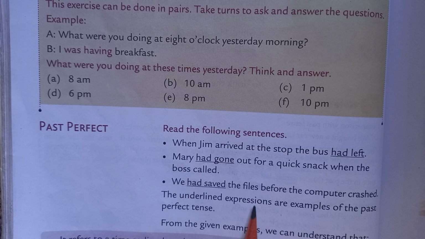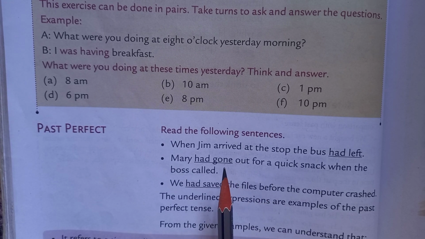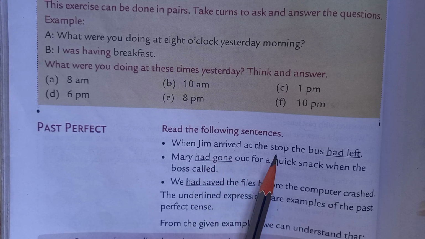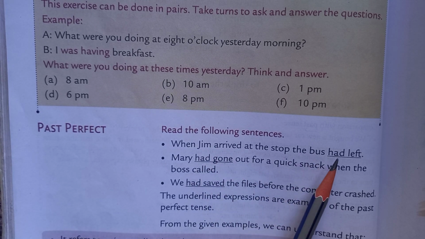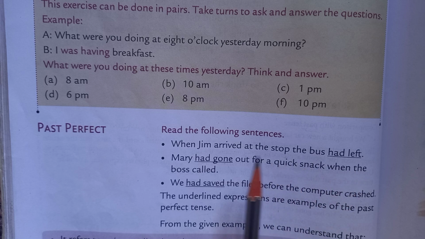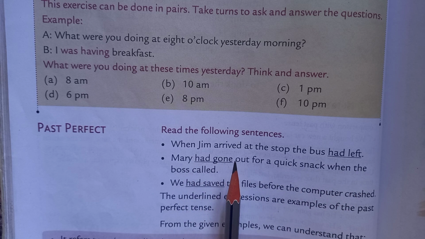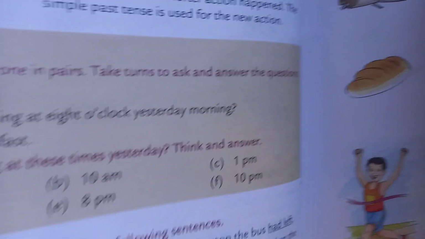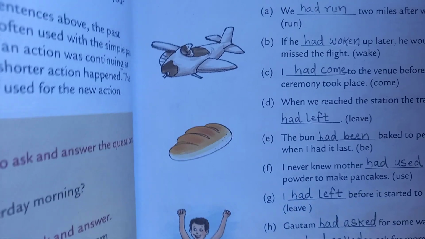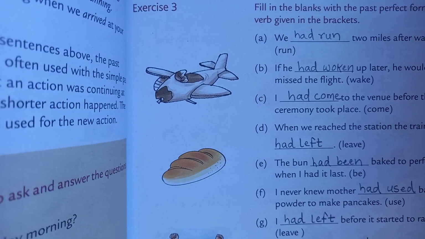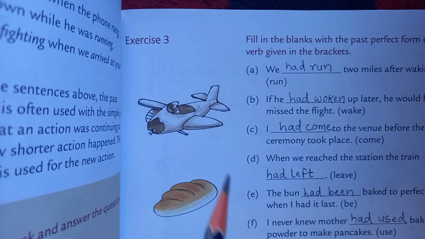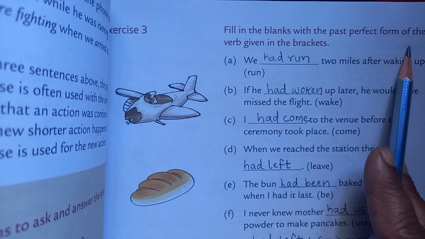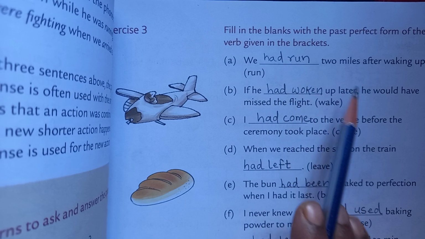So by this we come to know that in a sentence, for the first action we will use had plus V3, and in the second we will use V2. Okay. Now the third exercise, you also have to do it in your book. In this you have to fill the blanks with the past perfect form, means had plus V3.